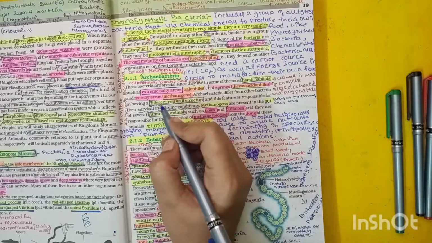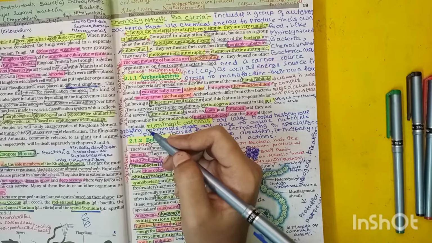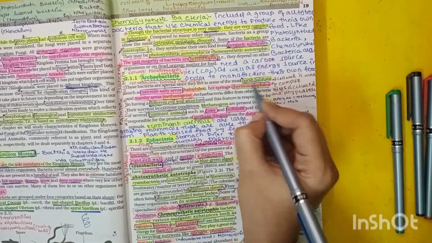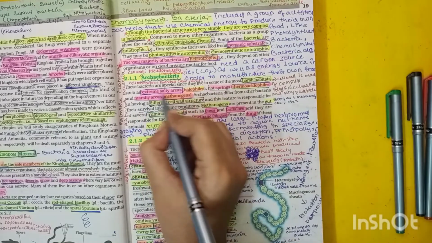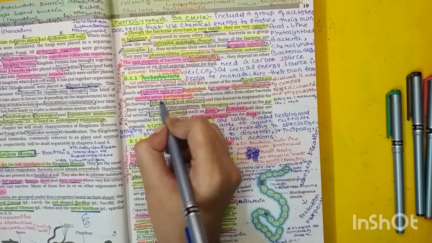That is why they show very complex cell wall structure, which makes them sustain or live in very harsh climatic conditions. These bacteria are special since they live in some of the most harsh habitats, such as extreme salt areas, halophiles, hot springs, thermoacidophiles, and marshy areas, methanogens.